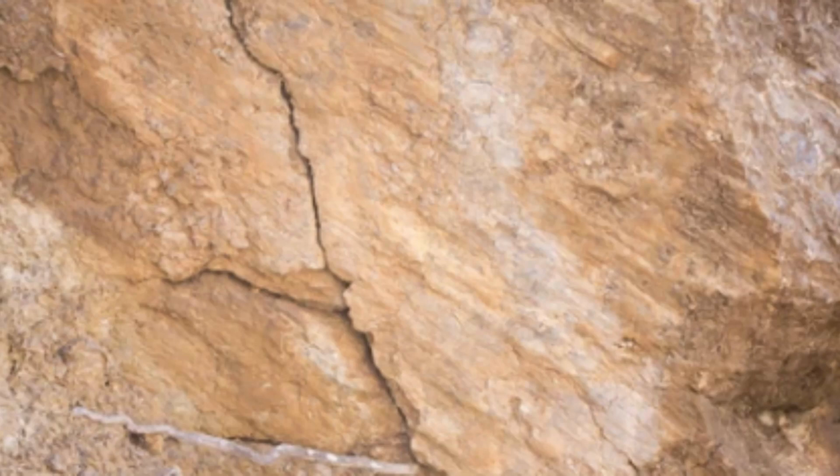Locate fault zones. Begin by identifying areas where faults are expected to occur based on geological maps, satellite imagery, or topographic features. Faults are often associated with linear features such as cliffs, escarpments, or valleys. Look for areas where rocks appear to be offset or displaced along a linear trend.